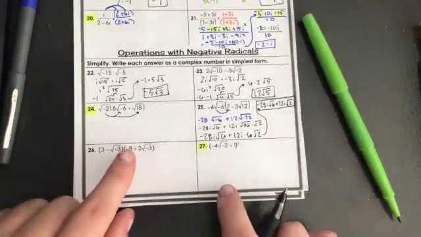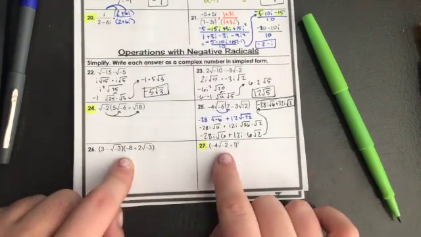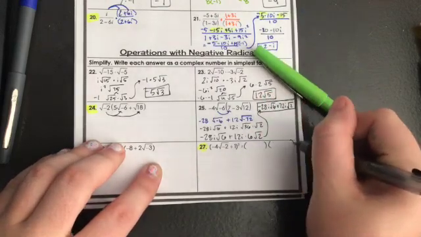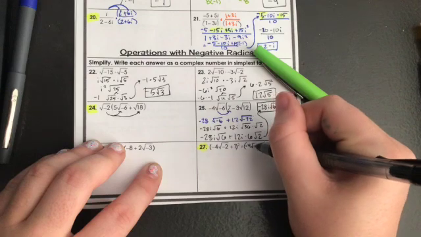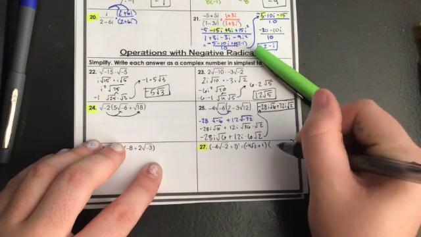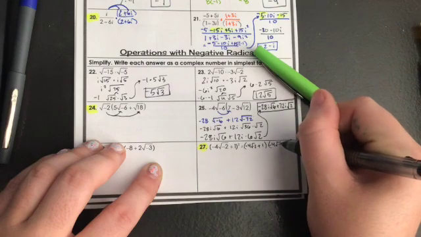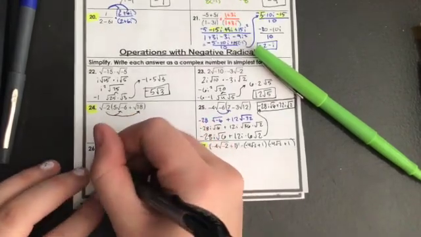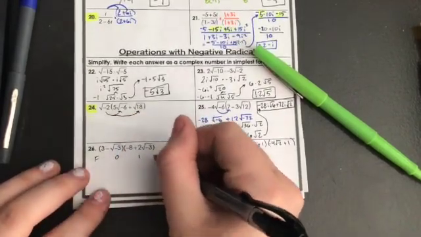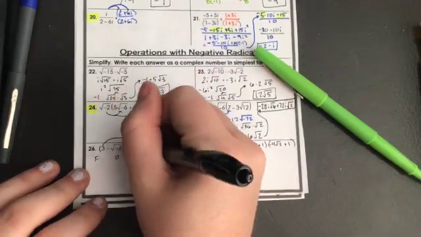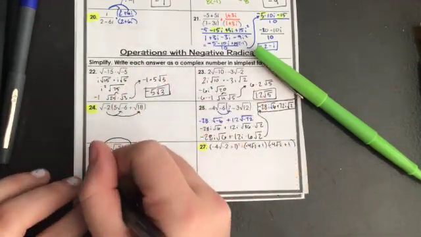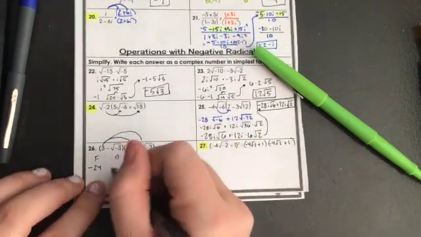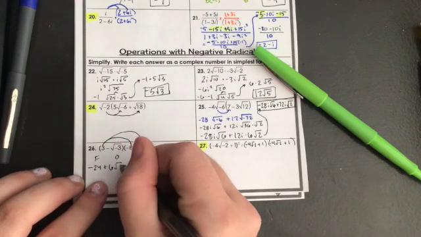Next one. This one and this one are pretty much the same. Just remember, if you have a power of 2, you rewrite it twice. Okay, we are going to FOIL everything. The firsts, 3 times -8 gives me -24. 3 times all of that gives me 6 radical -3.